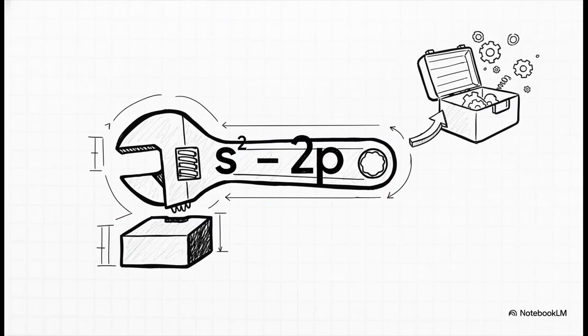And now, finally, we can bring in our shorthand. That whole thing just becomes S squared minus 2P. See how clean that is? This right here is our foundational tool. Let's make sure we hang on to this one. We're going to need it.